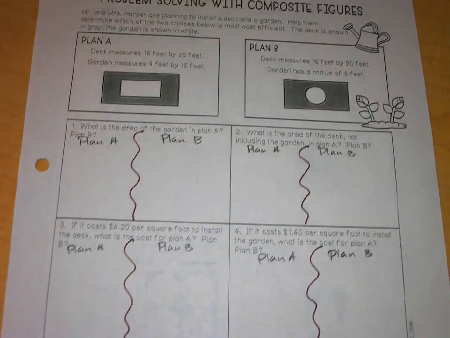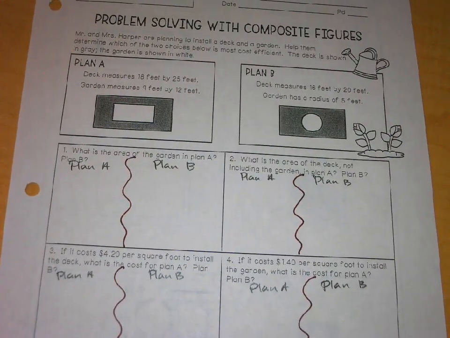Okay. So Mr. and Mrs. Harper are planning to install a deck and a garden. Help them determine which of the two choices below is the most cost efficient. The deck is shown in gray and the garden is shown in white. So they're redoing their backyard. They have two options. One of them has a rectangle deck and a rectangle garden. The other one is a rectangle deck and a circular garden.